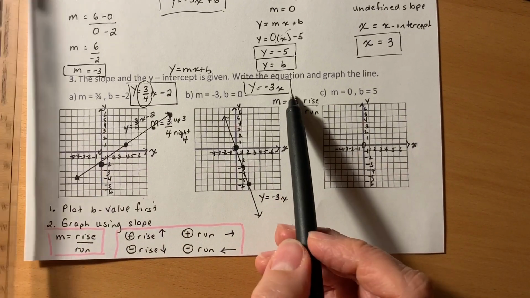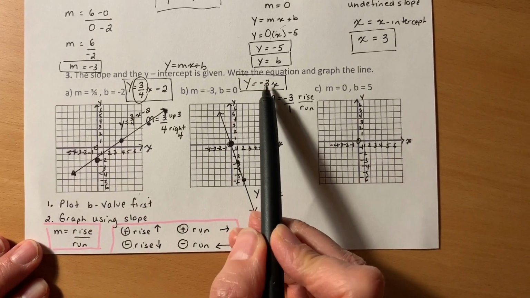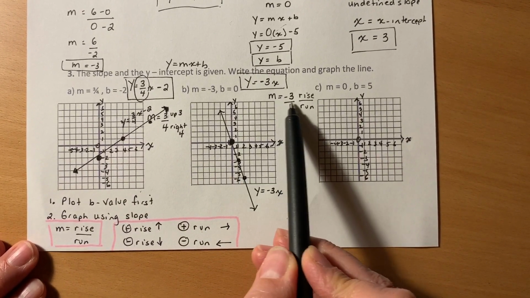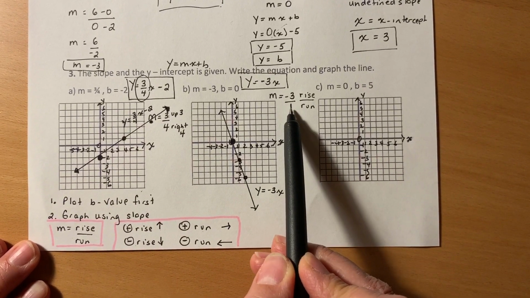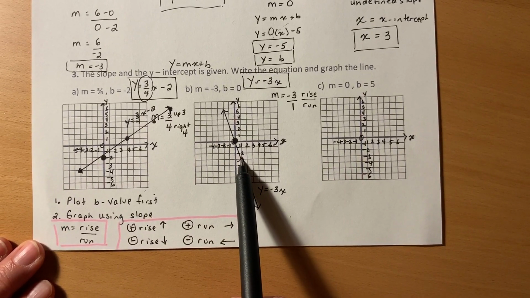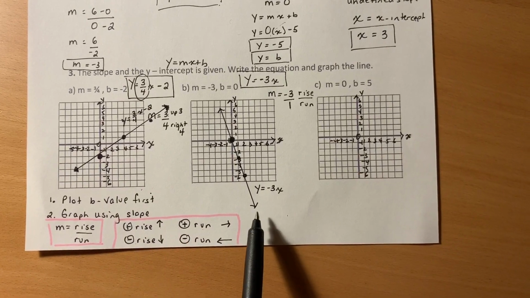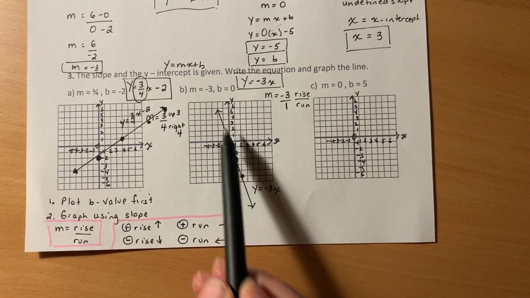Okay, once again, start with b. Rise is -3, go down 1, 2, 3, make it into a fraction. Every whole number has a 1, so you go to the right once, do it again, down 1, 2, 3, to the right once, connect, extend, put arrows, and label.